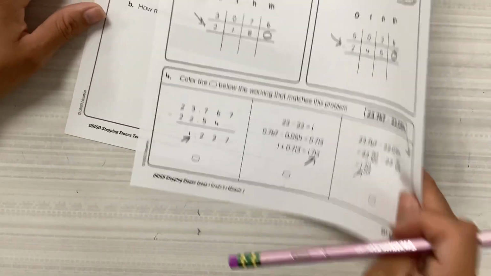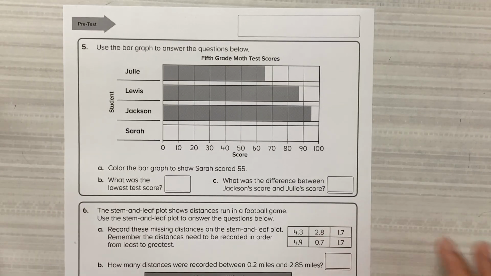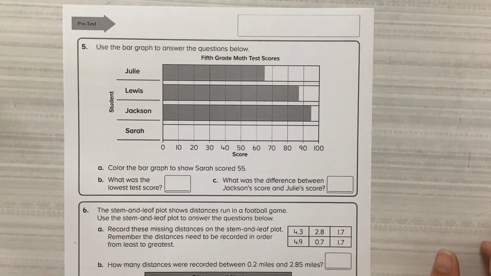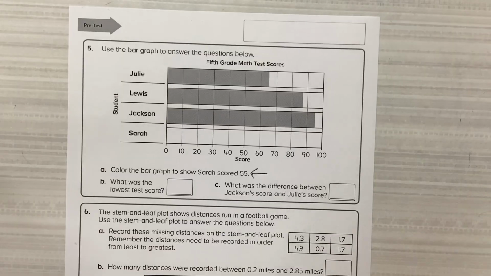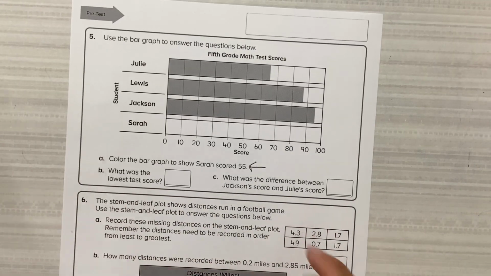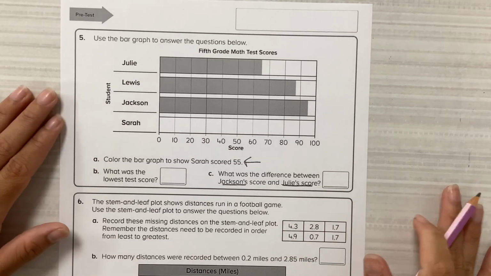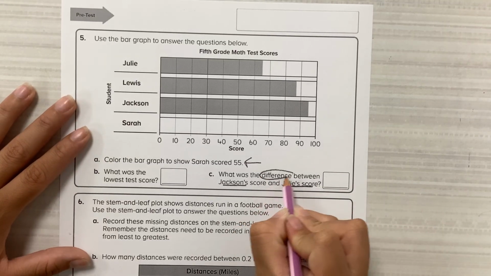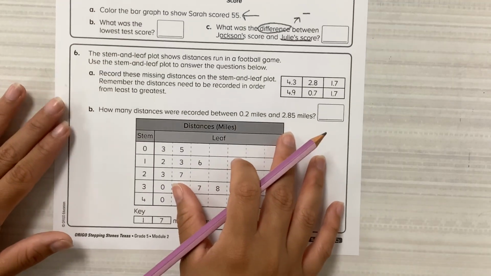For the back side of the test, it's another bar graph, so we've been practicing with bar graphs. Please make sure that you read everything that it's asking you to do. A lot of friends miss this one right here, and it's just telling you to color the bar graph. What was the lowest test score? What was the difference between these 2 people's scores, right? Difference, meaning subtraction.